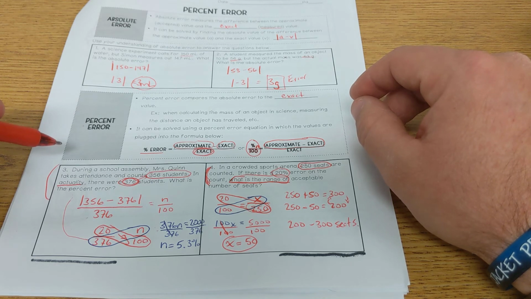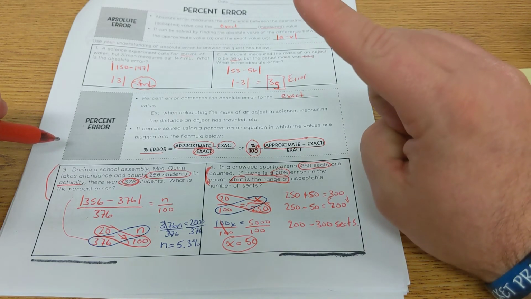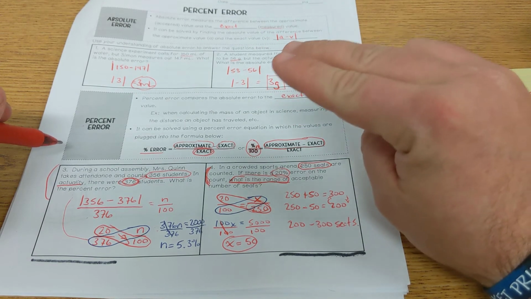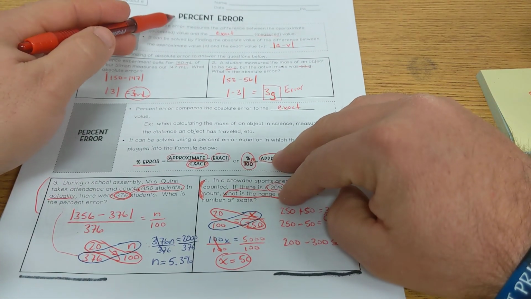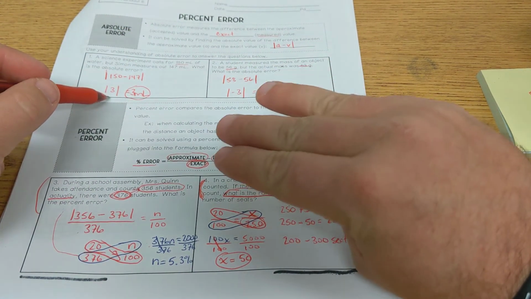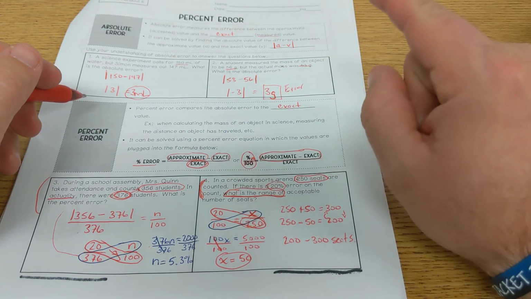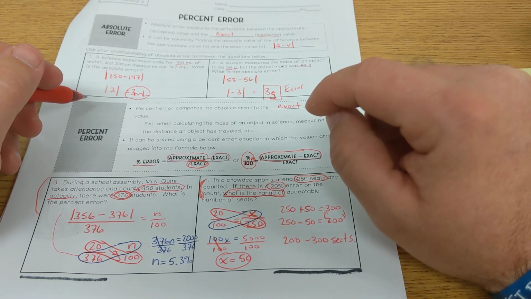Tomorrow, Thursday, we are going to have an assignment that deals with percent application, which is what we did Monday. Percent change is what we did Tuesday. And today, percent error. So there's going to be 3 things on tomorrow's assignment for Thursday. Friday, we will have our quiz.